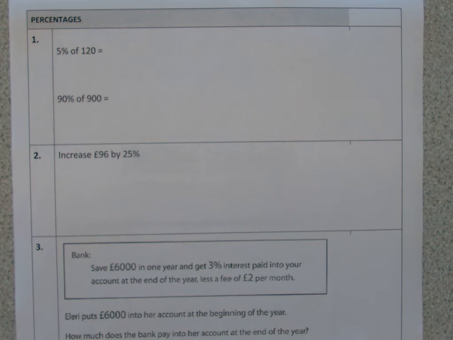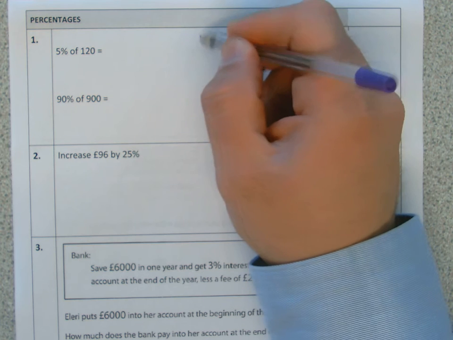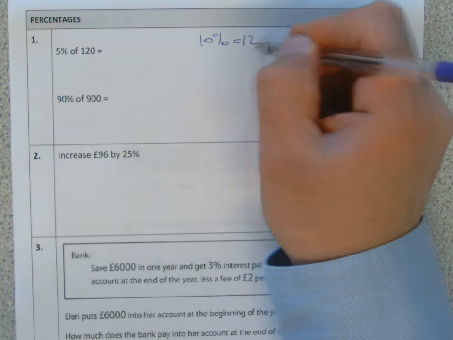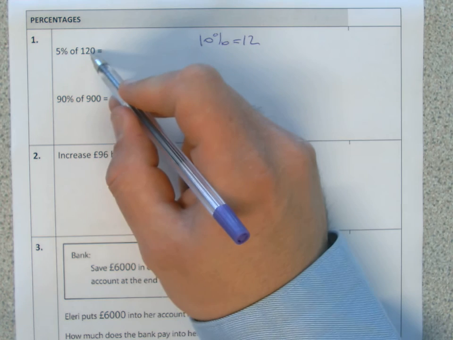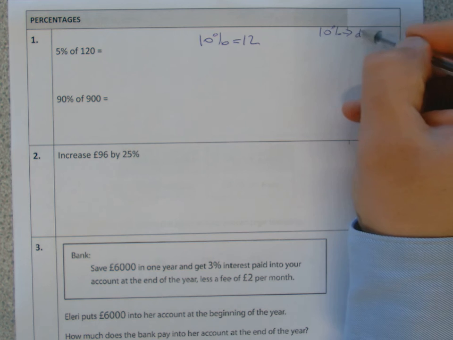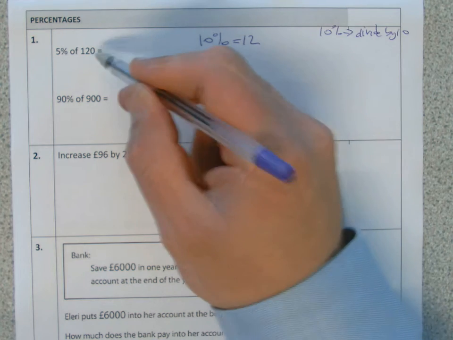Right, percentages. 5% of 120. Now, what I would do is always work out 10% first. So 10% is just 12, isn't it? If you remember, to work out 10%, you just divide by 10. That's what 10% is. Works out nice, that is. So if you divide 120 by 10, you get 12.